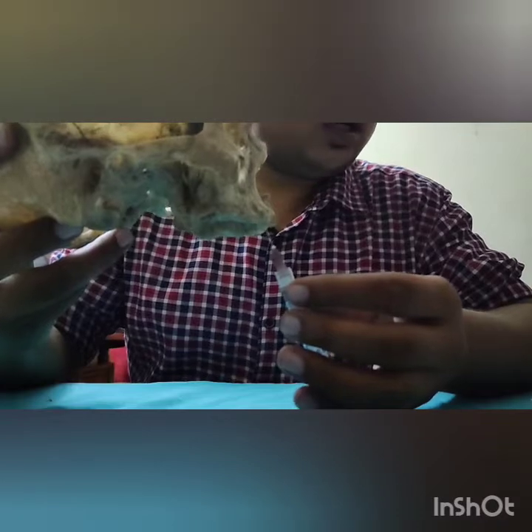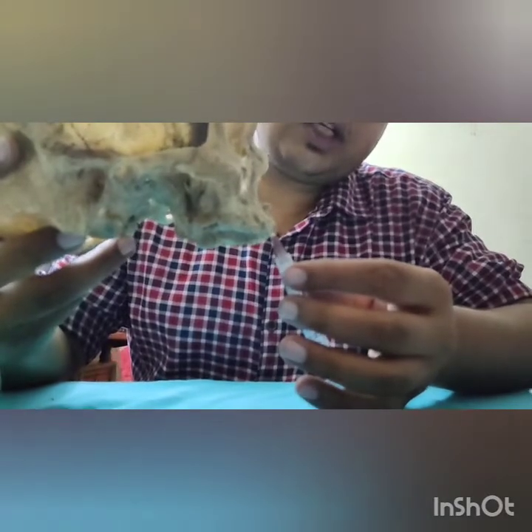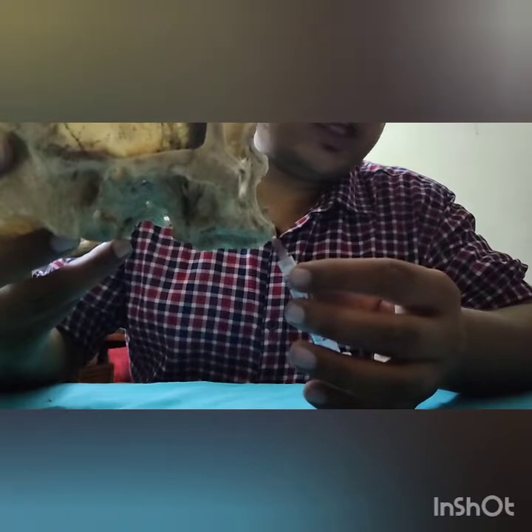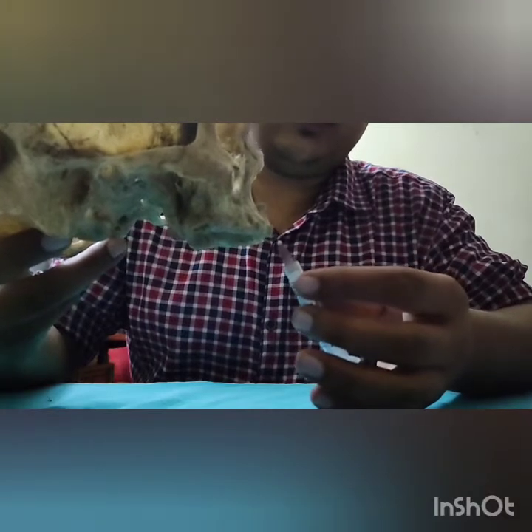Insert the needle parallel to the long axis of the tooth. Advance the needle slowly till it hits the target area. After hitting the target area, we should aspirate in 2 planes.